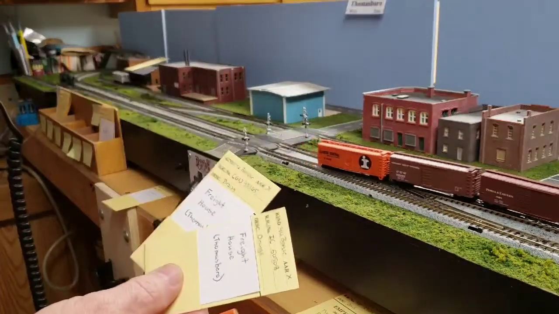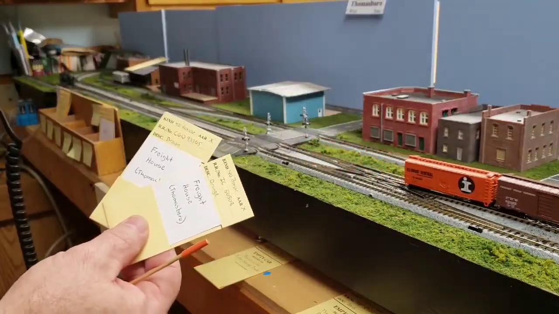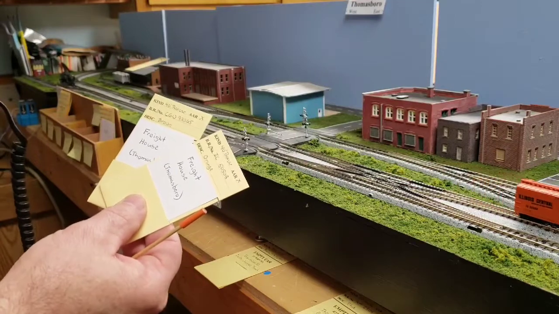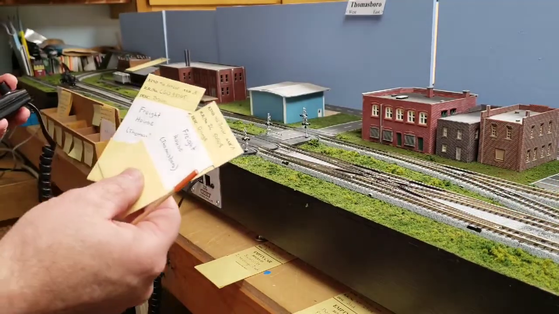So now the N2 cars on this cut need to both go to the freight house, which is also where I have to pick a car up, so we'll work that now.